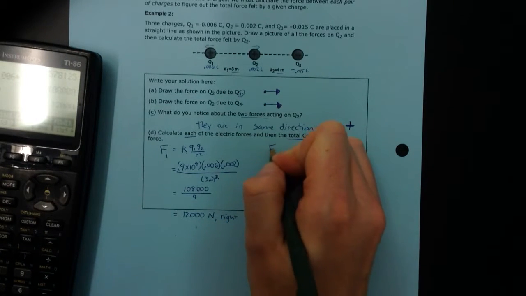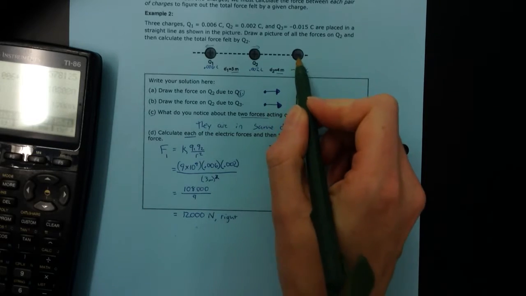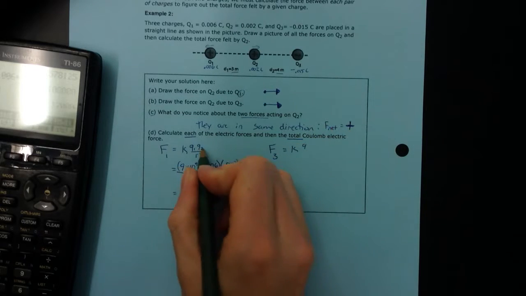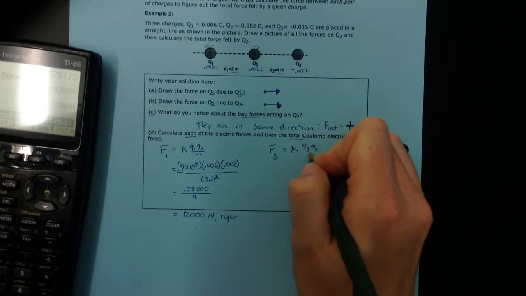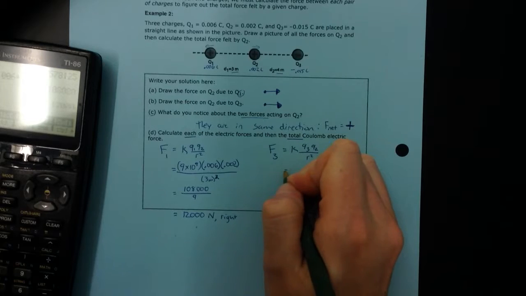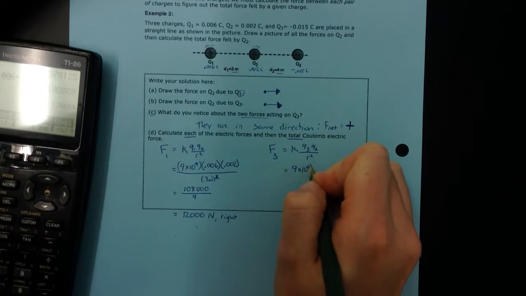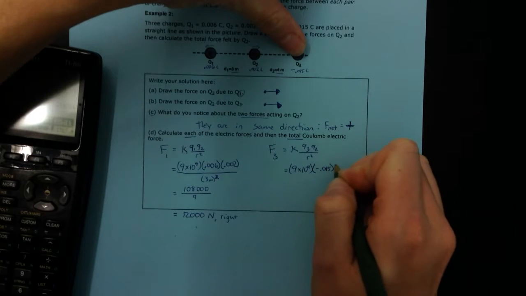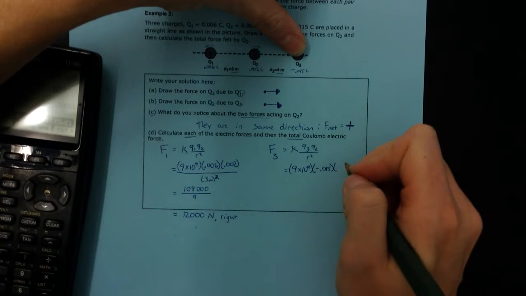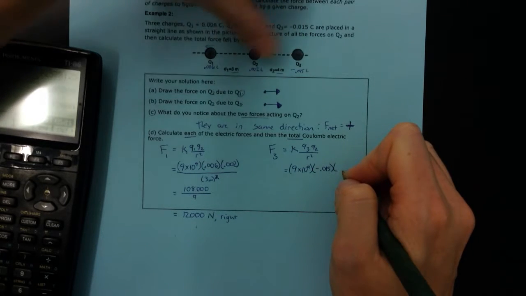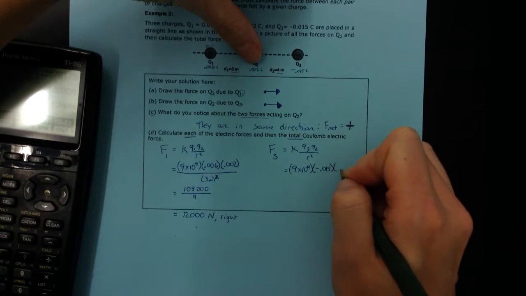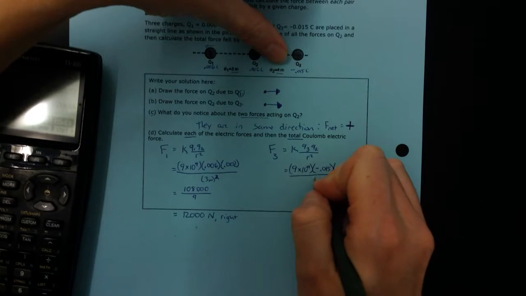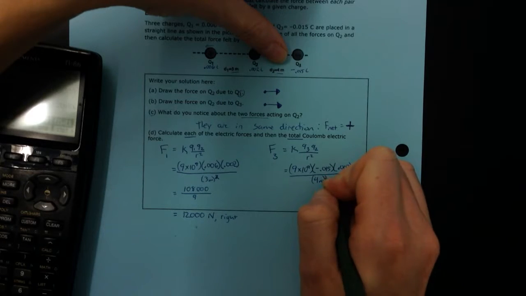Okay, so now I have to find F from Q3. I'm going to write the equation down again: k, this time instead of 1 and 2, I have 3 and 2, and a new distance. So 9 times 10 to the 9th still. This time my Q3 is negative 0.015. That negative is going to drop out in a little bit, but that just means it's not going toward it. Then I've got 0.002, and my distance now is 4 meters, and I have to remember to square that one also.